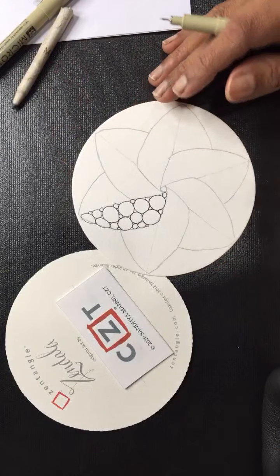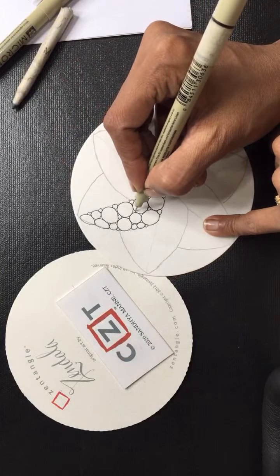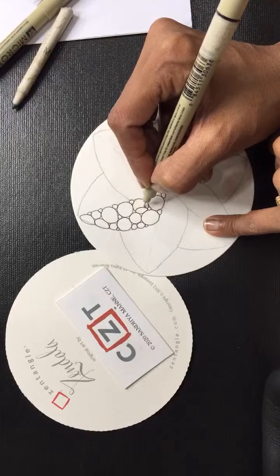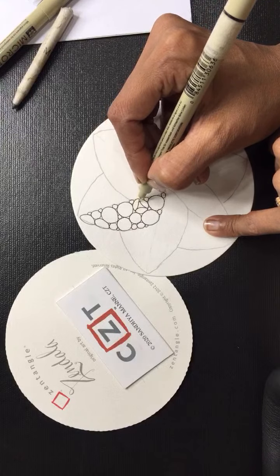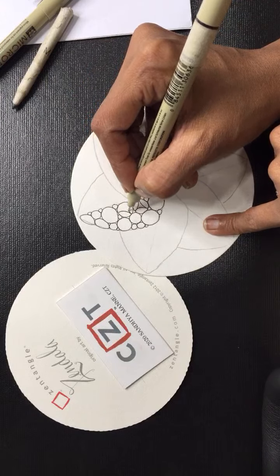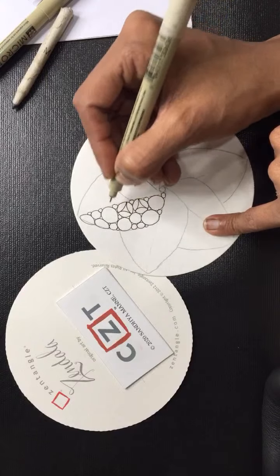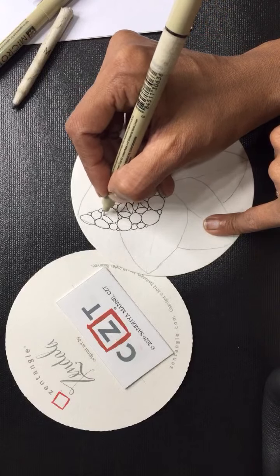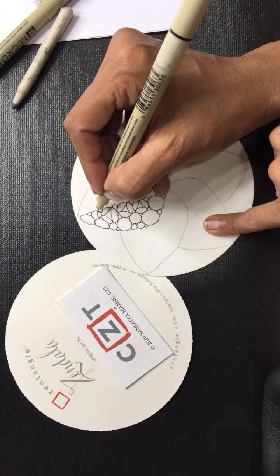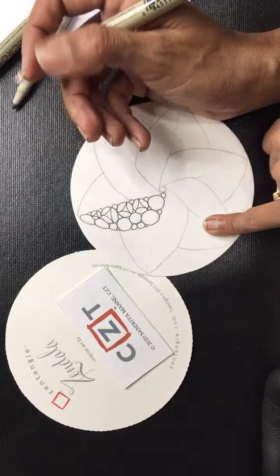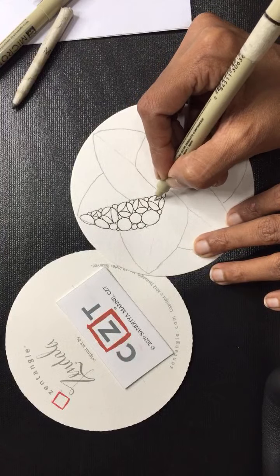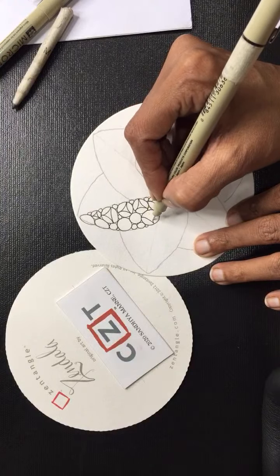Okay, so inside this I am going to make a triangle, but instead of making a straight triangle, I'm going to pull my line out more like a curve, like this. Okay, so I'm going to do this on all my circles. If you want, you can change your direction slightly. You can have them like this. So go ahead and do this on all of your petals.